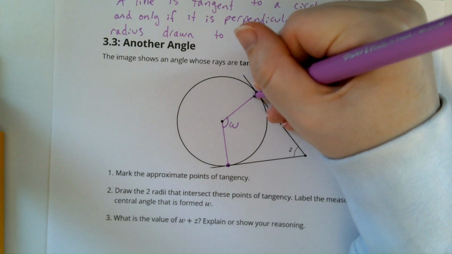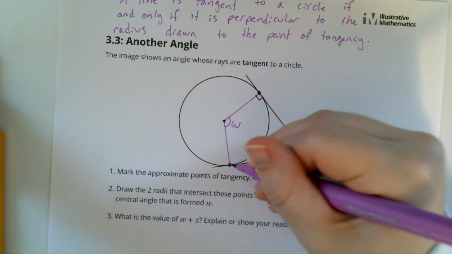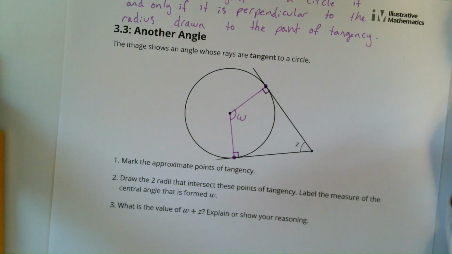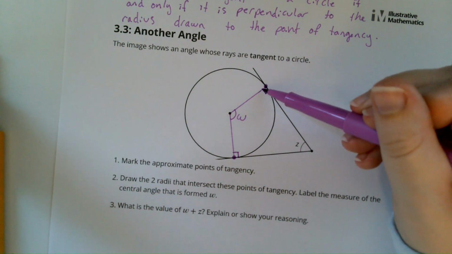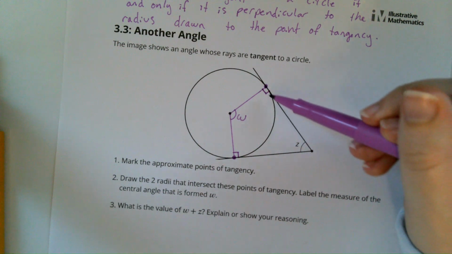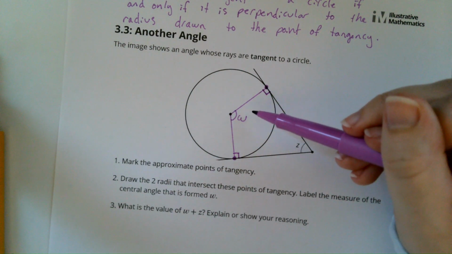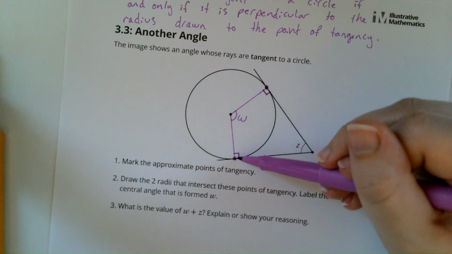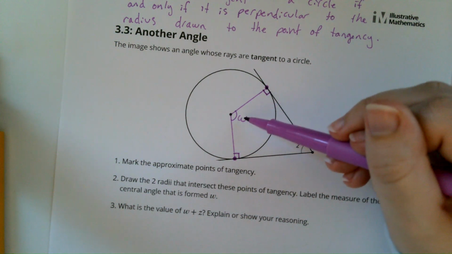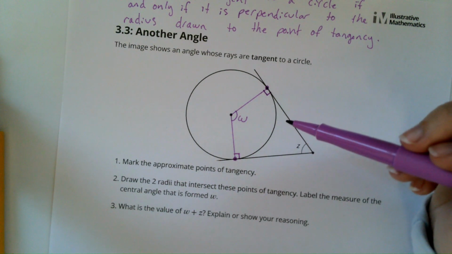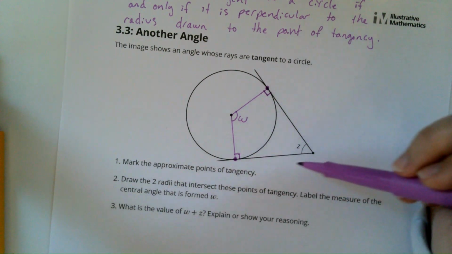So these angles must be right angles, which tells us that if this is a quadrilateral and all the angles have to add up to 360, then we already have 90 and 90 accounted for. So the other two angles must add up to 180 in order for all of the angles to add to 360.